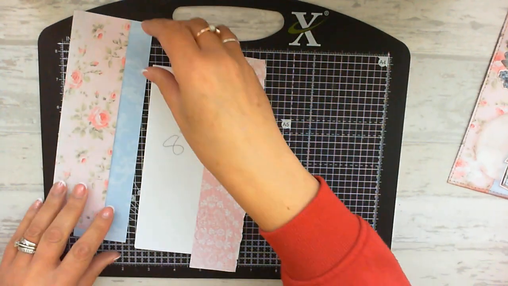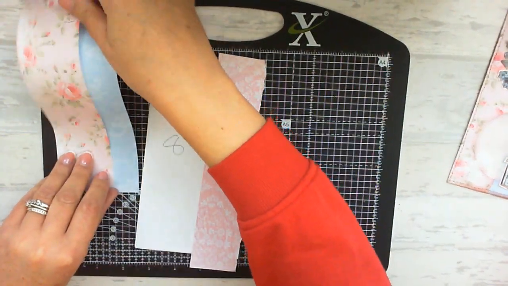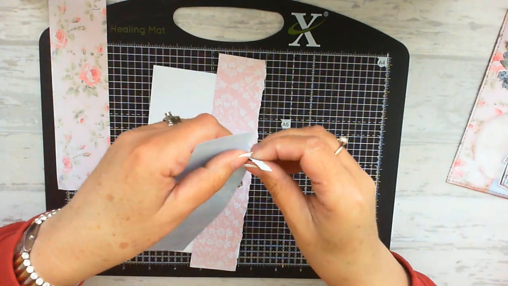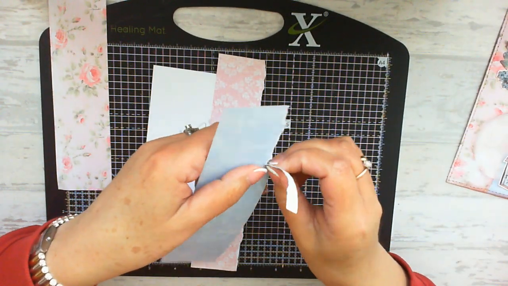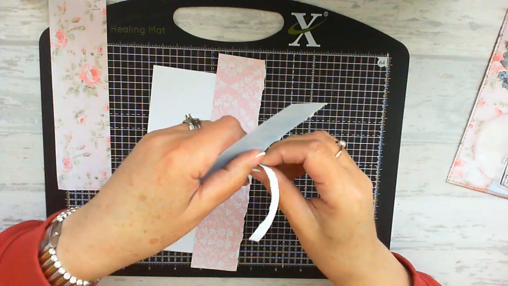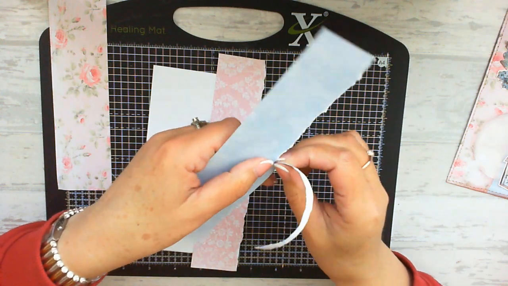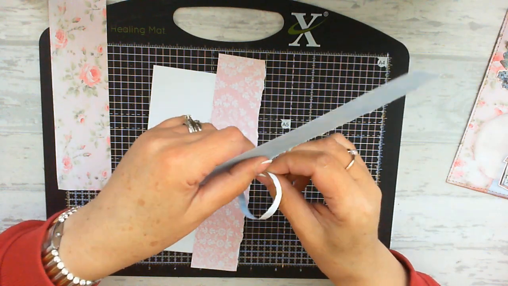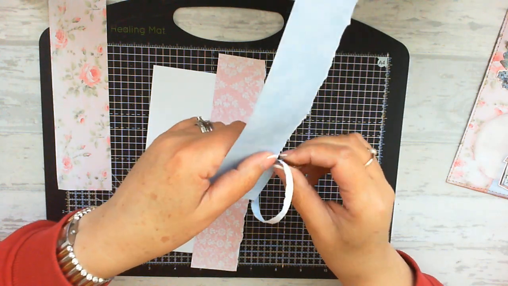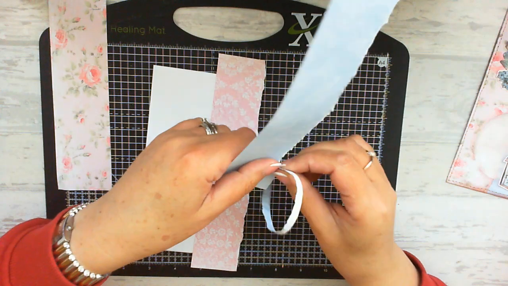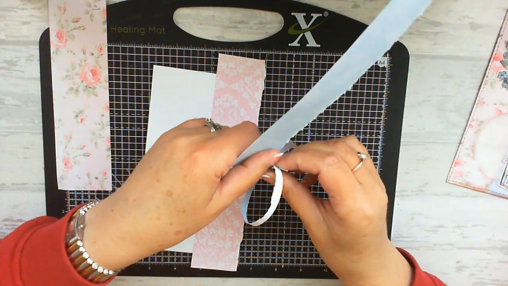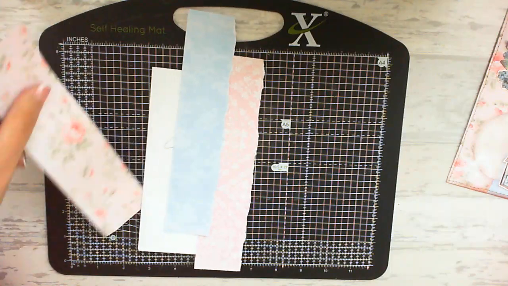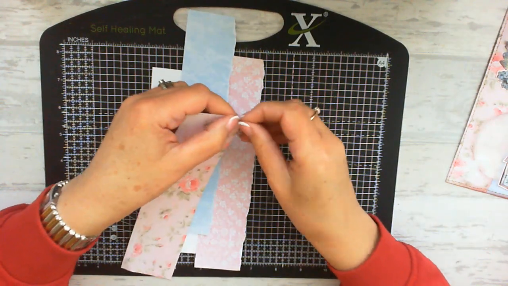So that's going to go on there. Then I want my blue edge, so again I'm just going to tear the edge. It's very satisfying, isn't it, tearing paper? I think it is. And you don't need anything. You can just sit at your craft table, wherever you craft, at a desk, at a table, on your lap, because you don't need anything to tear a piece of paper. Just your fingers and a bit of paper to tear.